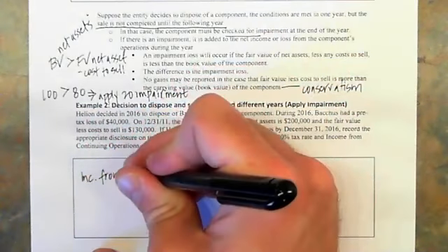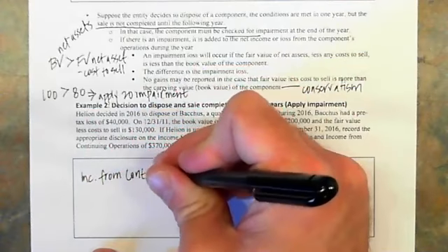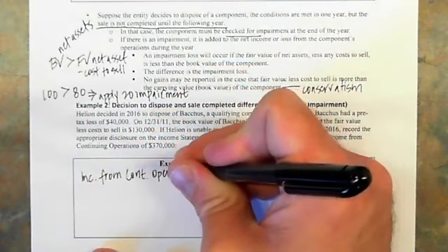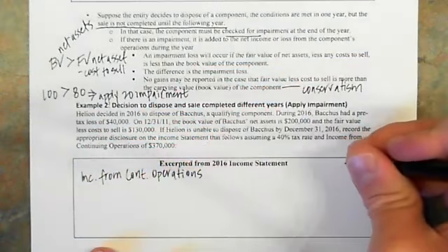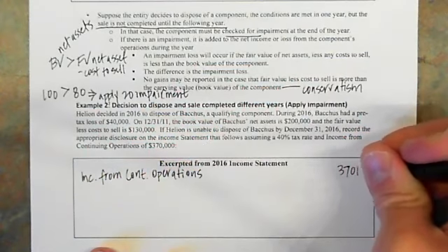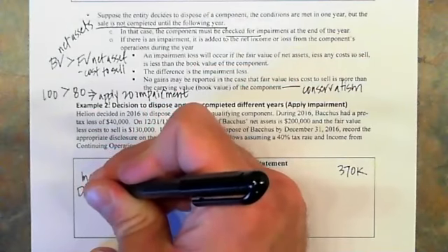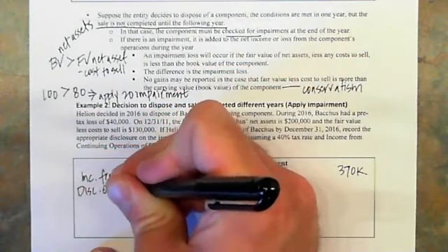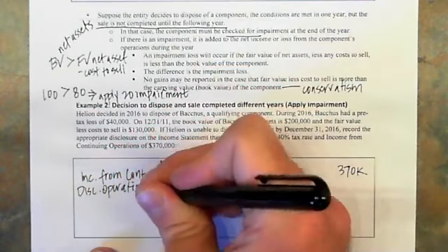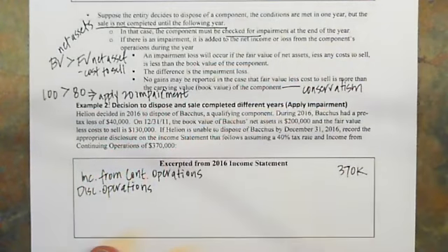So I make you write this income from continuing operations to sort of solidify in your mind what comes before the discontinued segment. That this doesn't just happen in a vacuum, but you need to, especially in this balance sheet chapter, be very aware of where everything is fitting in the income statement. Did I say balance sheet? I meant income statement if I said balance sheet.